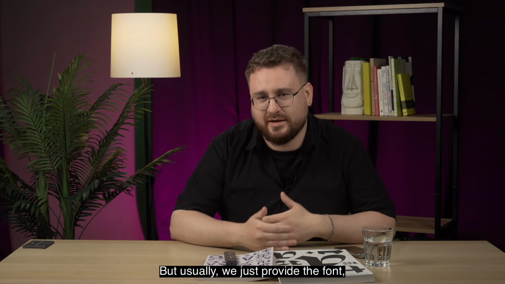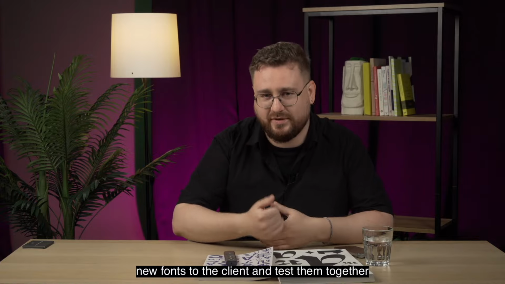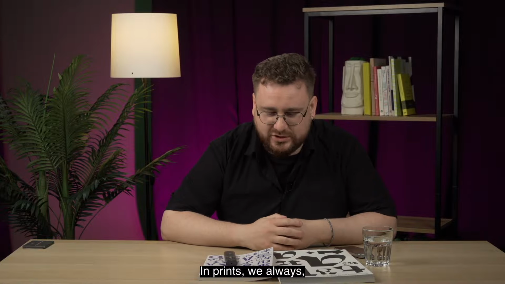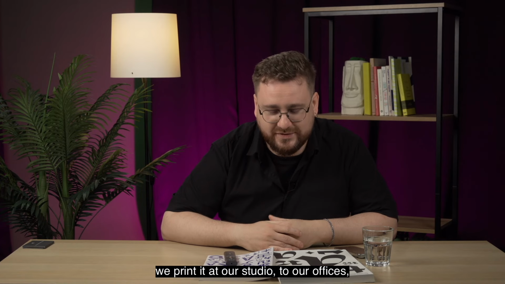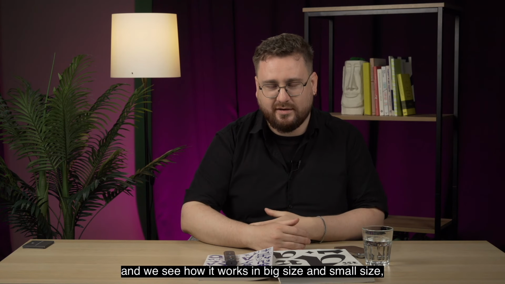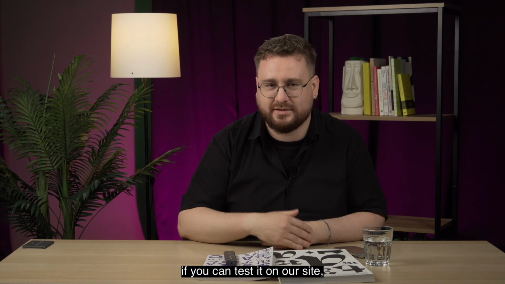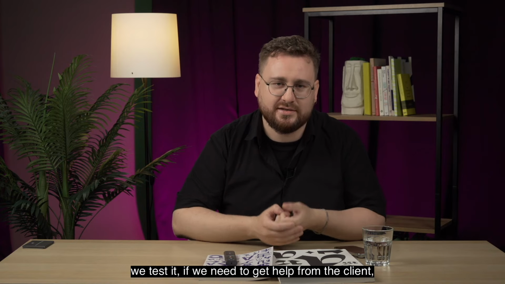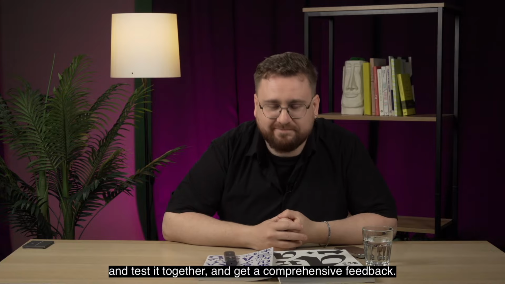But usually we just provide the new font to the client and test it together and get the feedback and adjust it. In print, actually even before sending the font to the client, we print it at our studio, at our workspaces, and we see how it works in big size and small size, how ink works on the printed material. So if we can test it on our side, we test it. If we need help from the client, we send the font to the client and test it together and get comprehensive feedback.